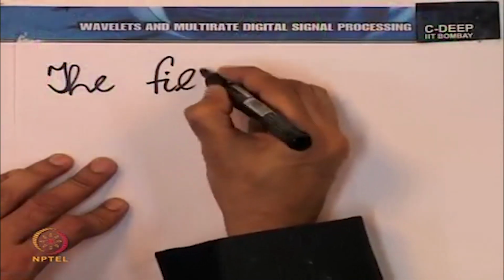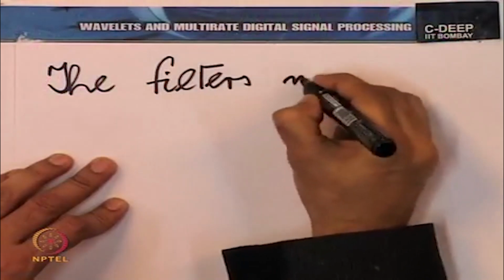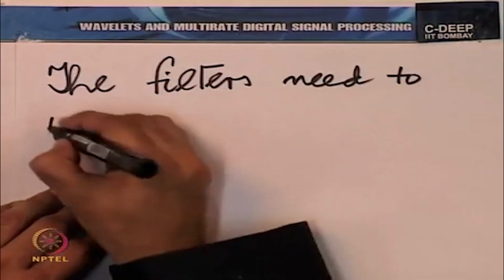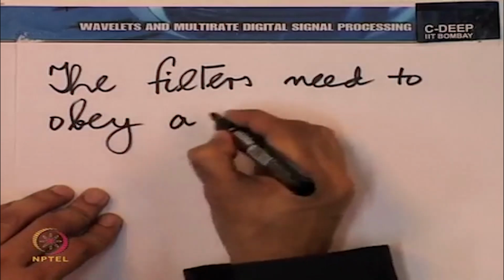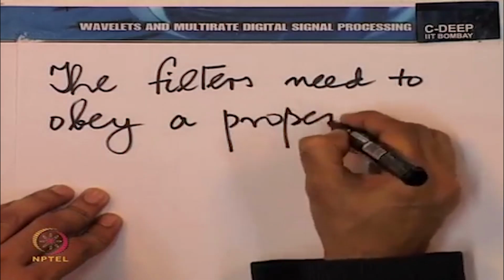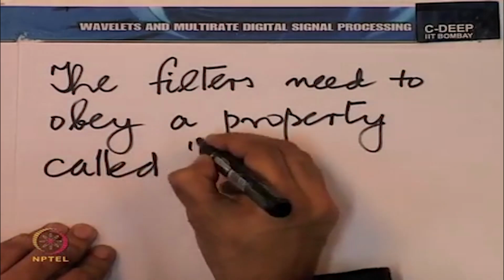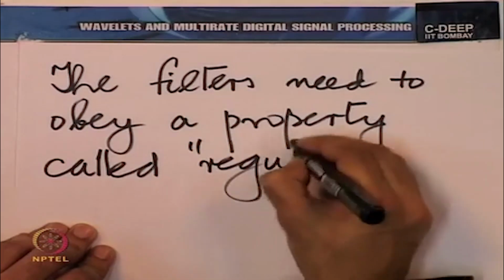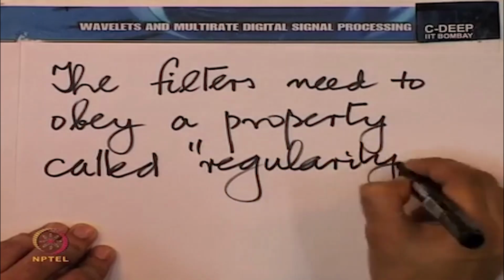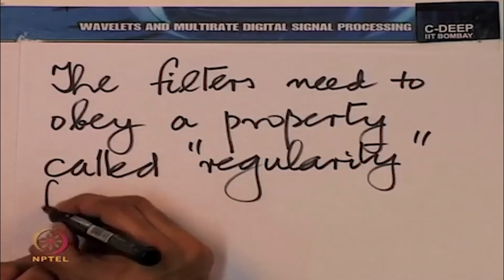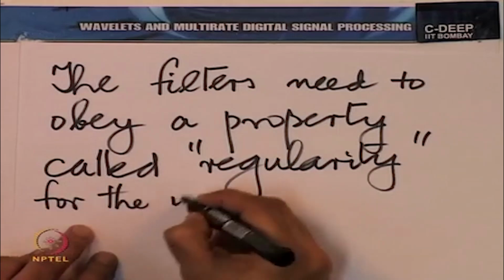So, we say that the filters need to obey regularity for the iterated convolution to converge.